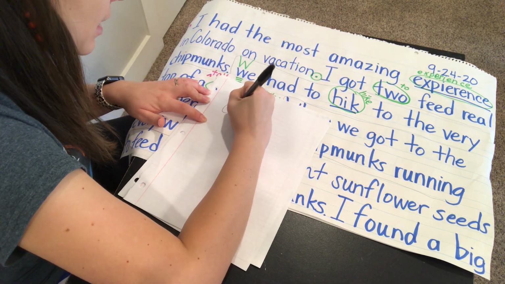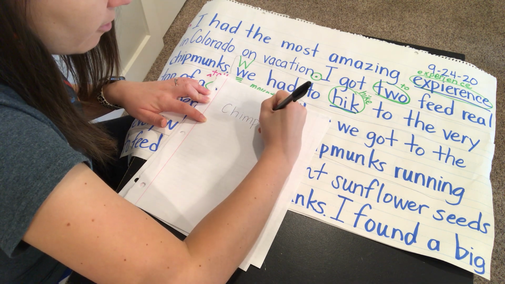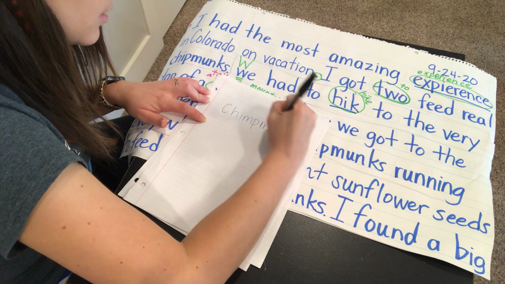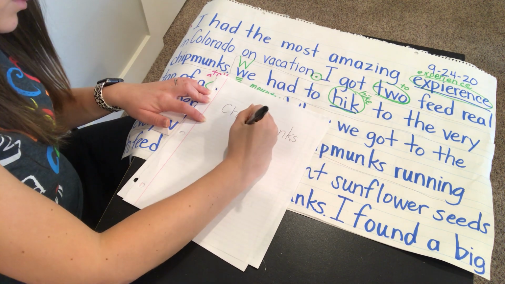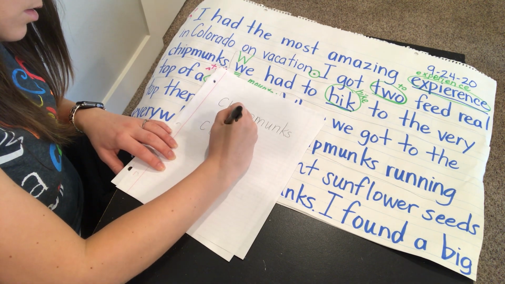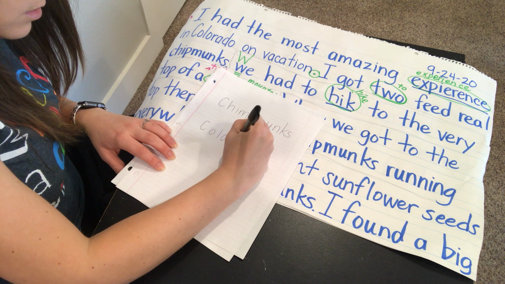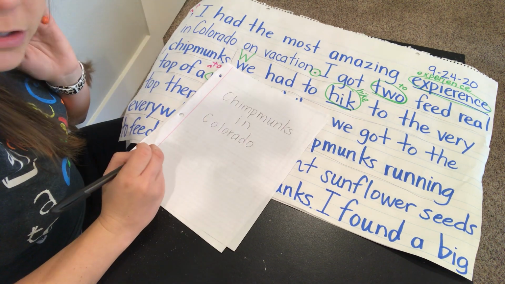So on my title page, it's just like the cover of a book. This is the cover of my book. Chipmunks in Colorado. And then I'm going to write the author's name.